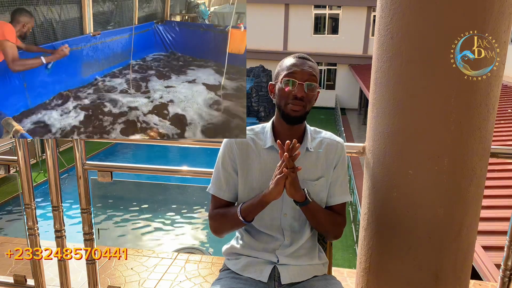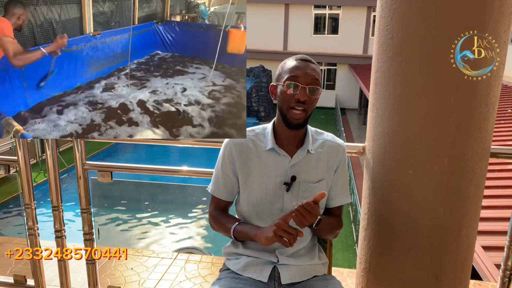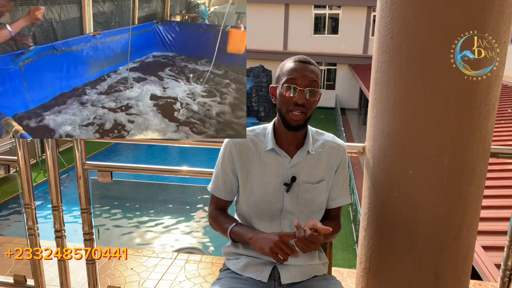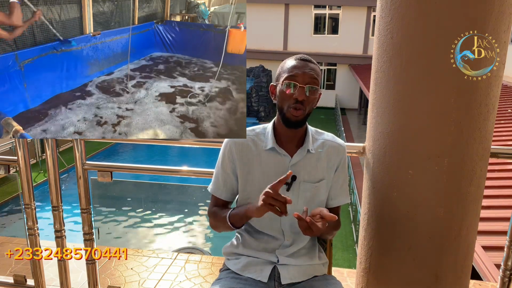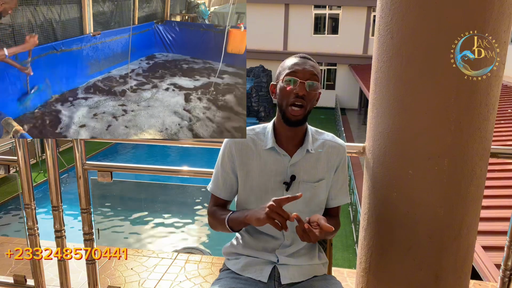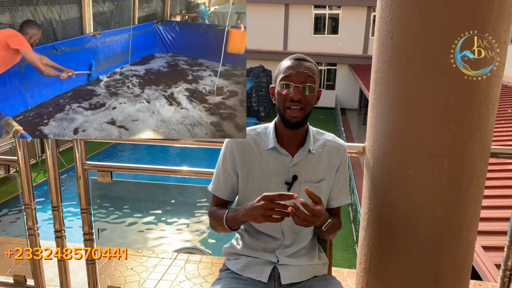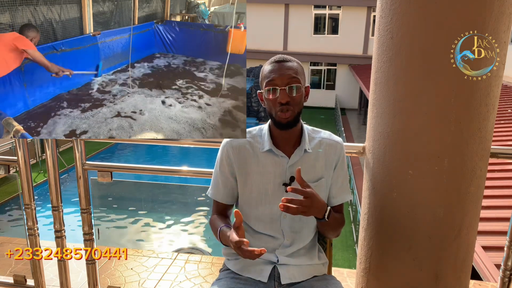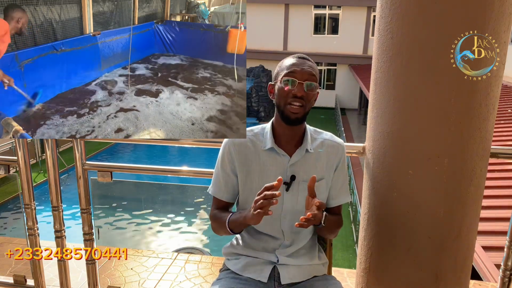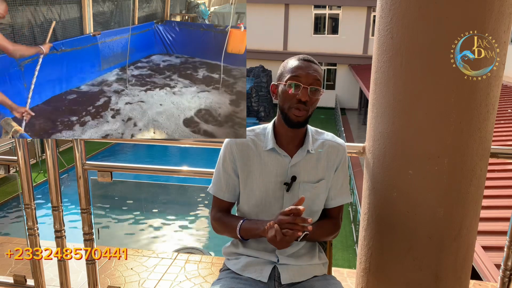So in order to achieve a better biosecurity measure, one, you have to make sure that you sanitize your ponds. You have to make sure that you always perform routine janitorials on your farm, clean your pond, wash your nets, the spoons you use, any device that you use on your farm. You have to make sure that you sterilize them from time to time.